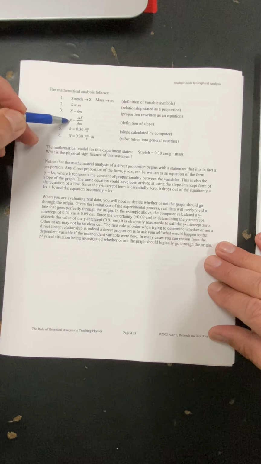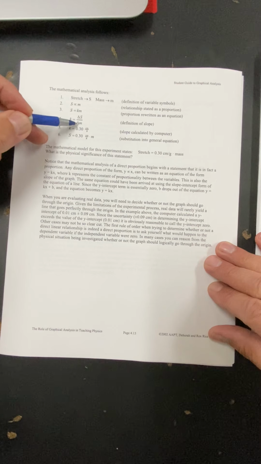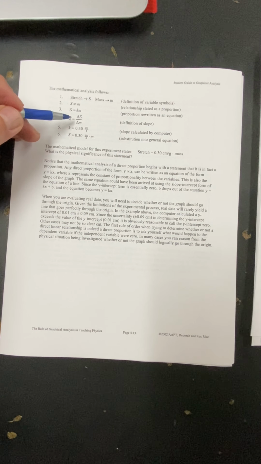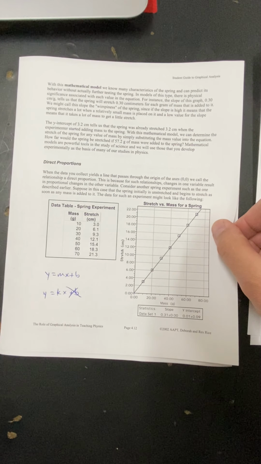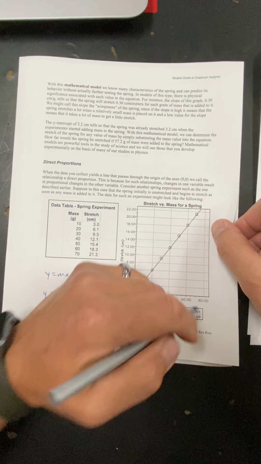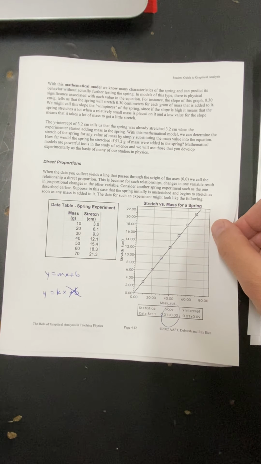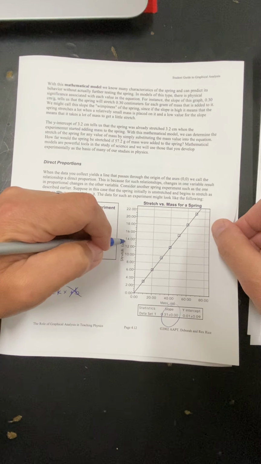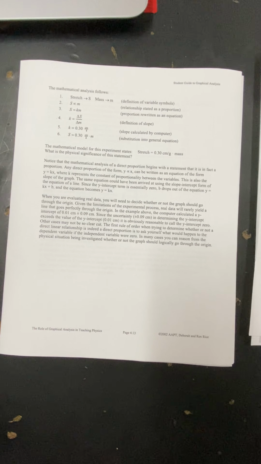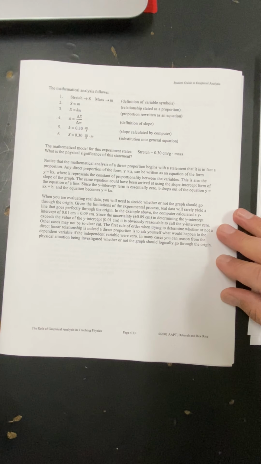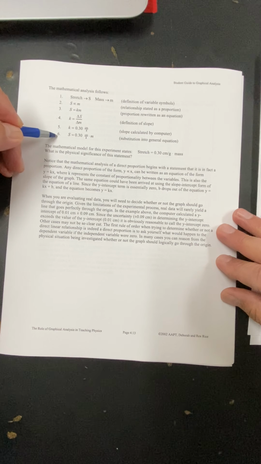Step 4, they're just finding the slope. You got to pick 2 points. And you're going to see they didn't actually pick 2 points on here. This was generated by a computer, so the computer found the slope for them. The computer did not, however, put units on the slope. So the units would be centimeters per gram. And here's the final equation.